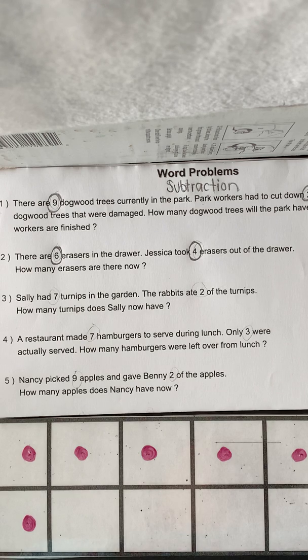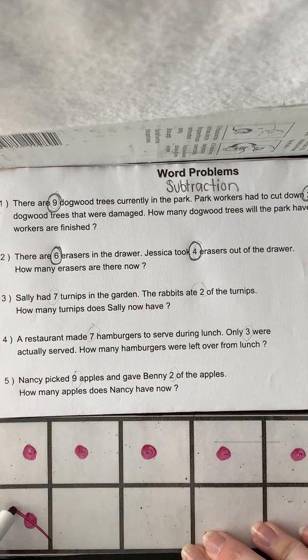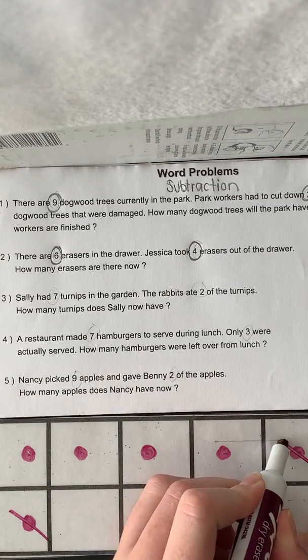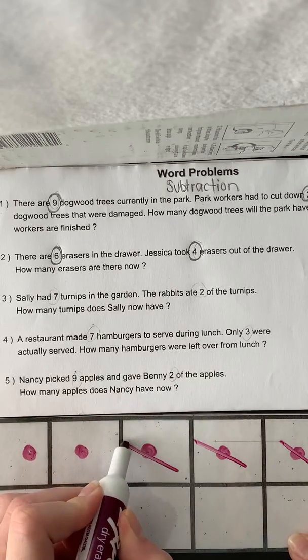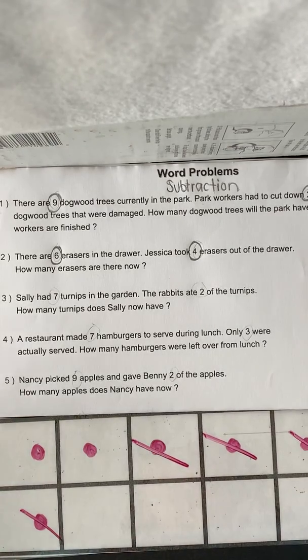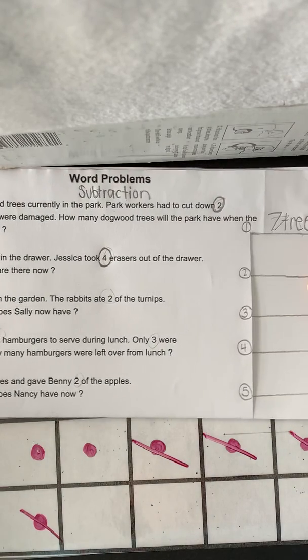Jessica took 4 erasers out of the drawer. I could erase the dots from the tens frame. I'm going to cross them out. And I'm going to cross out 4 because that's the amount of erasers that were taken out of the drawer. 1, 2, 3, 4. I took away 4 dots or erasers, and I am left with 2 dots or 2 erasers. My answer for this problem is 2.